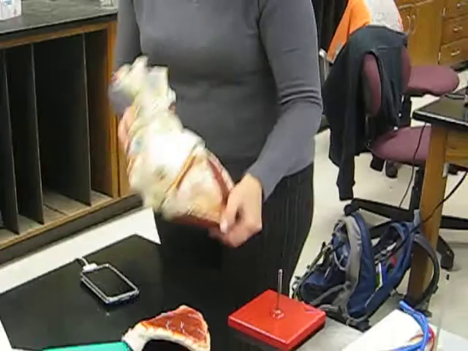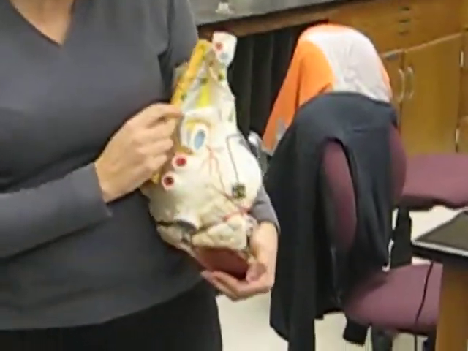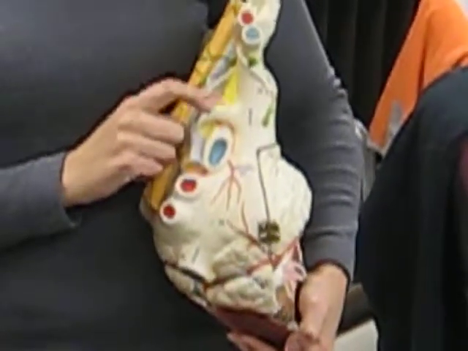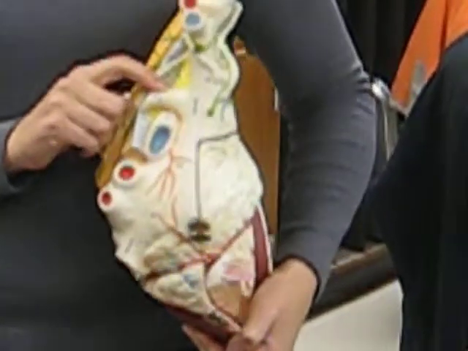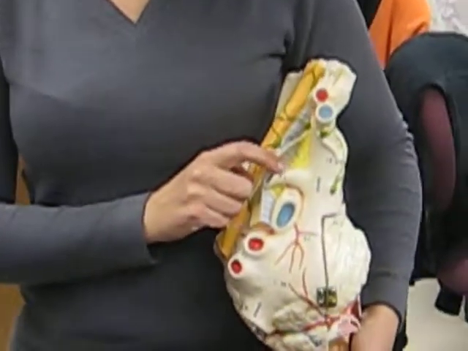And then back to this model for the azygos. This is like the only place you can really see the azygos well. It's number 52. Hangs off the back of the superior vena cava. Which one was that? The azygos, number 52.